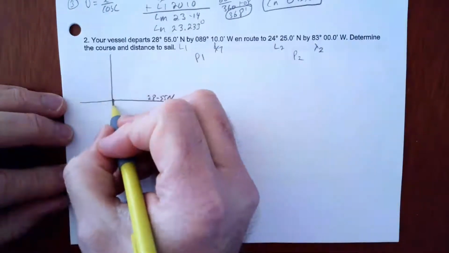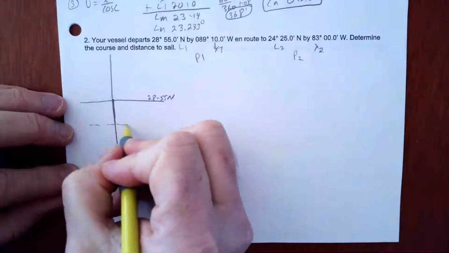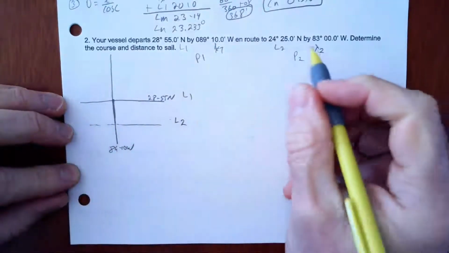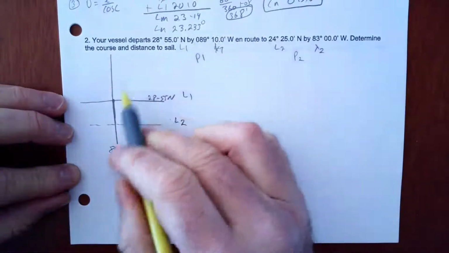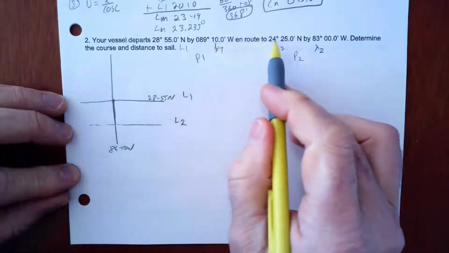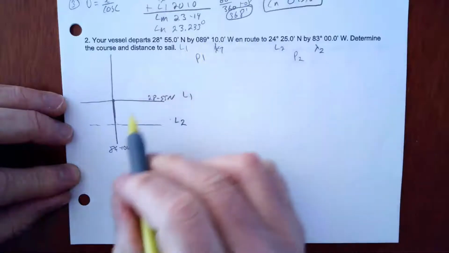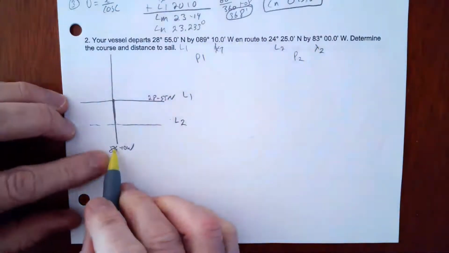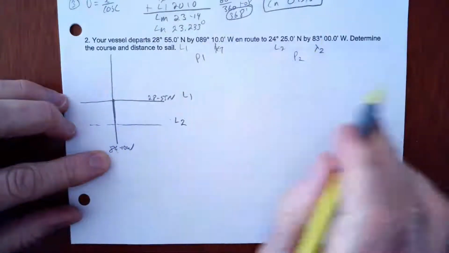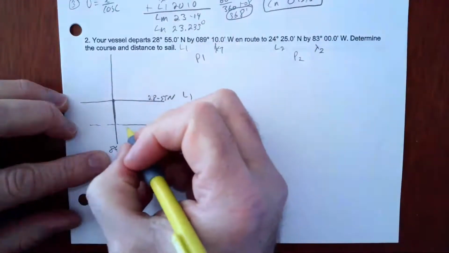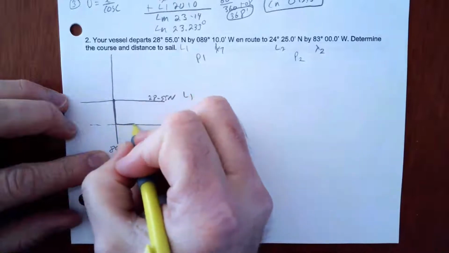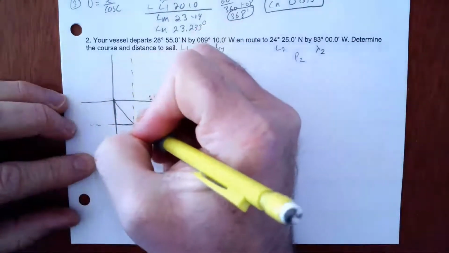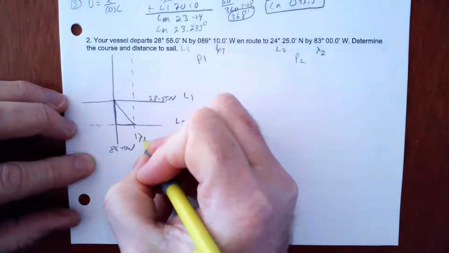So I can just draw a little bit south here. And this is L2, okay? This is L1. This is L2. And, okay, great. So I went south. And now I went from 89°10' west to 83° west. So 89°10' to 83°, that's a little bit more east. So that means I'm going to go east, and okay, so this is my navigational triangle now. So this is longitude 2, okay?